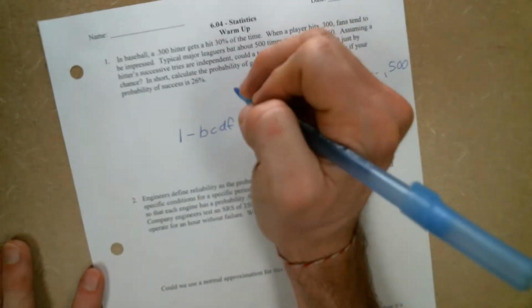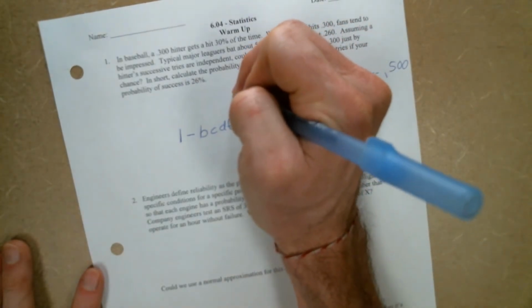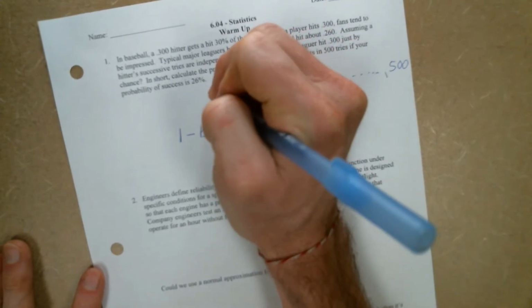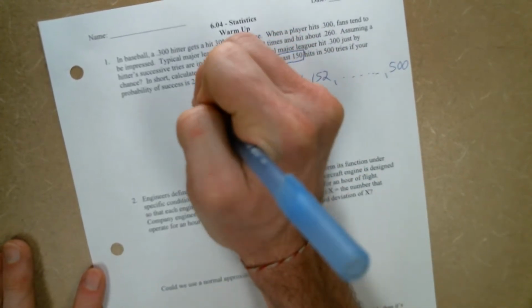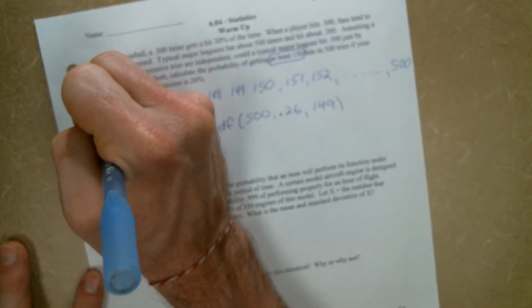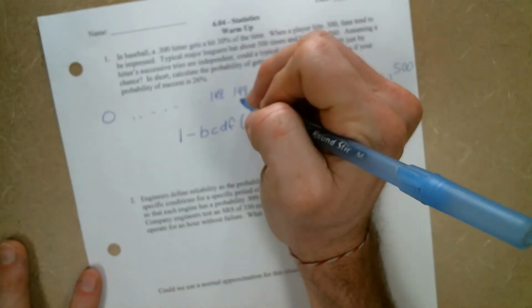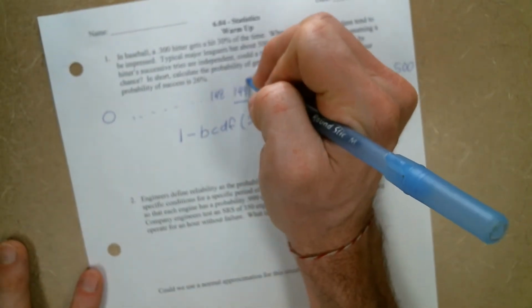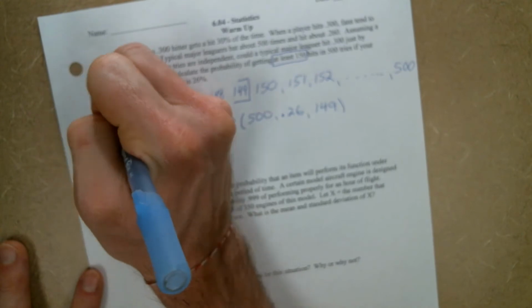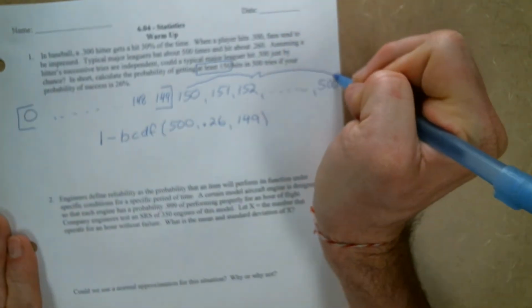Now, why are we putting 149? Because the binomial CDF is going to do 149, 148, all the way down to 0. So if we subtract away 149 to 0, what's left is 150 to 500, which is what we actually need. All right, so that's the explanation.